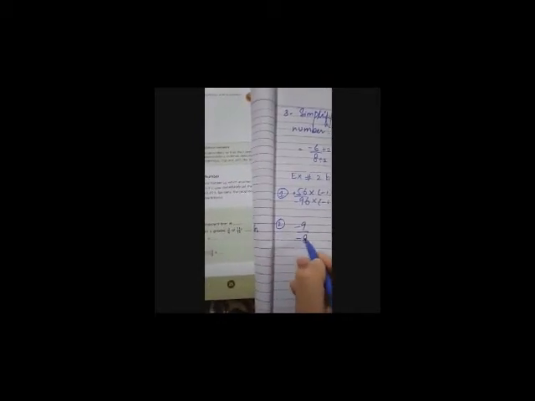Similarly, look at the fill in the blank number 5. The standard form of minus 9 by minus 8 is dash. You have to find the standard form. So the first step of converting minus 9 by minus 8 into standard form: see the denominator.